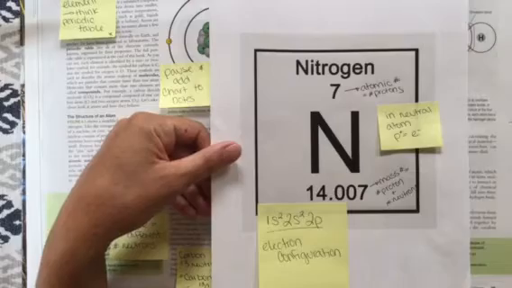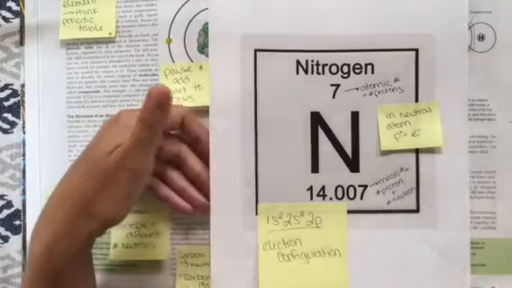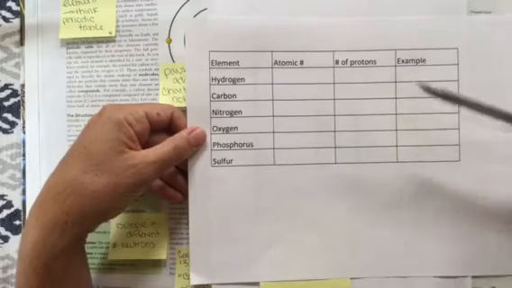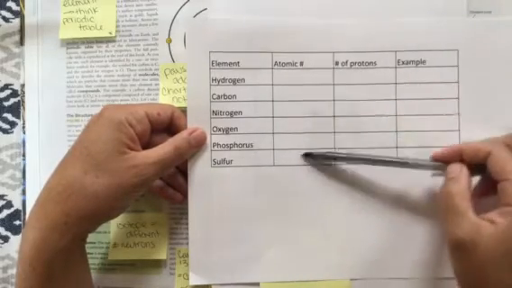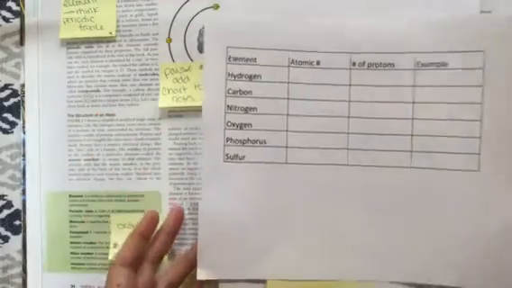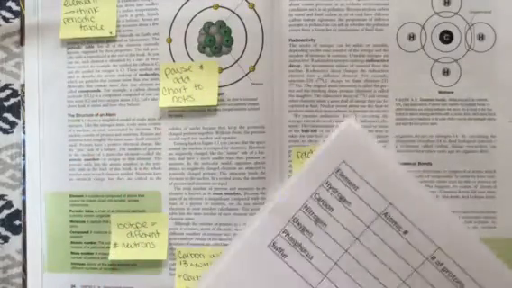Please take a moment to look at the periodic table, draw this chart with all of these elements, and make sure that you have an example for each. So these elements here, atomic number and number of protons with an example. Take a moment to pause the video and fill that in, please.